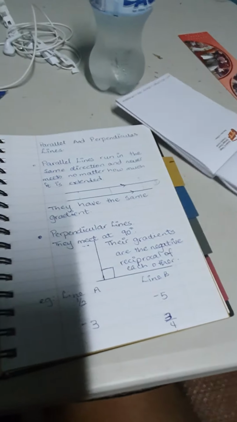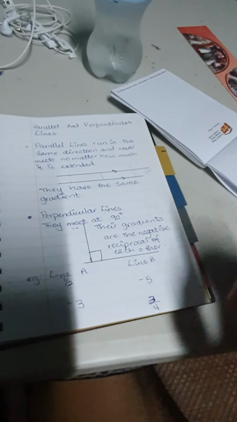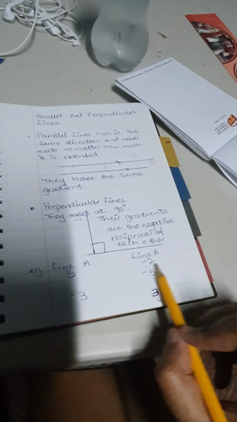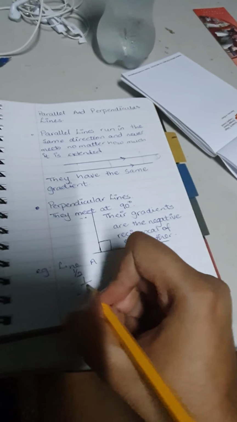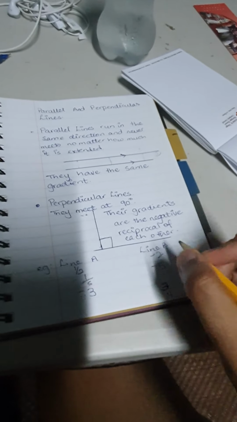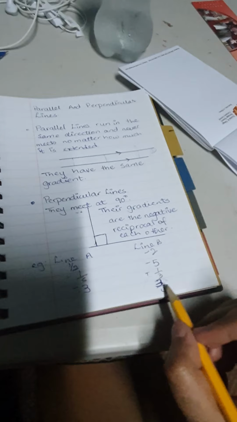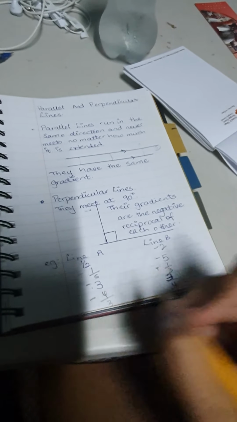Right? So I'm just going to do these that I have here. So for example, I have positive 1/2. The next line, if they are perpendicular, would be -2 when you flip it. If this is -5, negative will go back to positive, and we flip 5, we'll get 1/5. Right? This one, negative will go back to positive. We flip 3, we're going to get 1/3. Here now, this is positive, so it will go to negative, and we'll get -4/3.